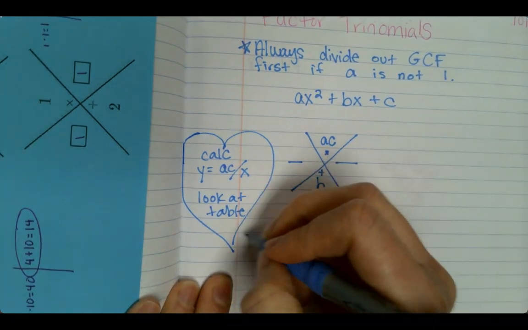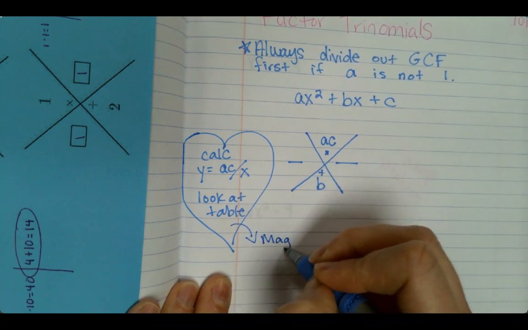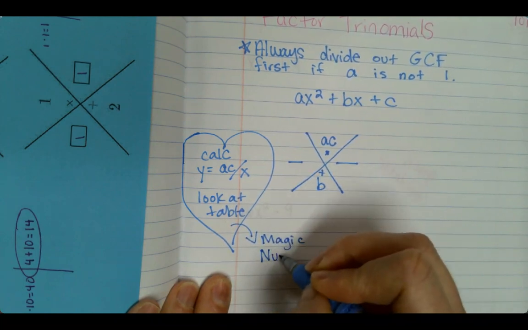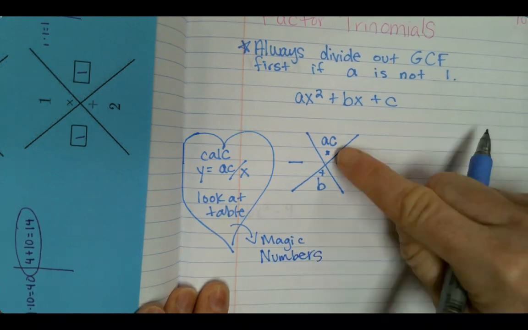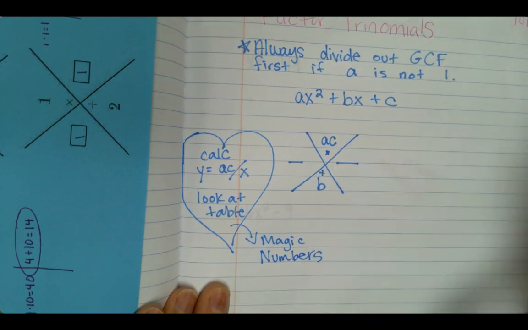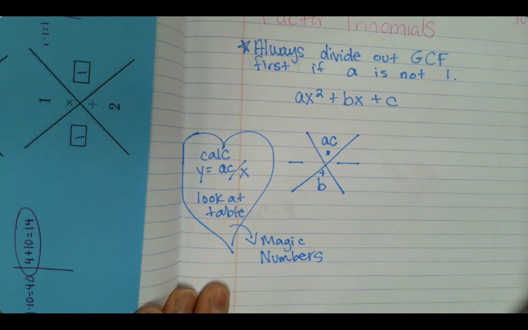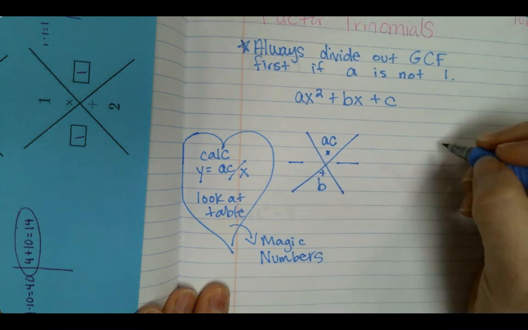So we are going to find those magic numbers. The magic numbers that give us a product of AC, which means multiply to get AC, but add to get B. So we use the X to find our magic numbers.